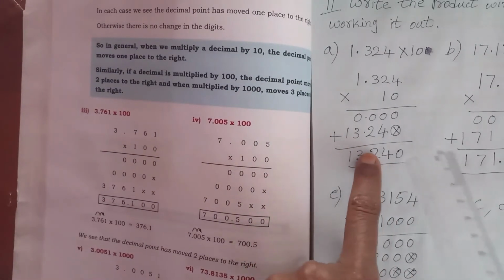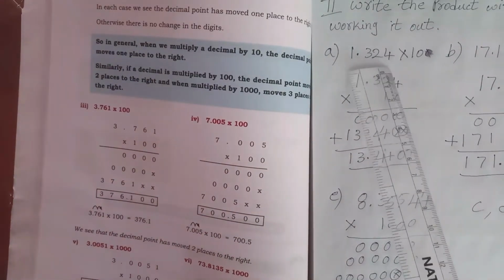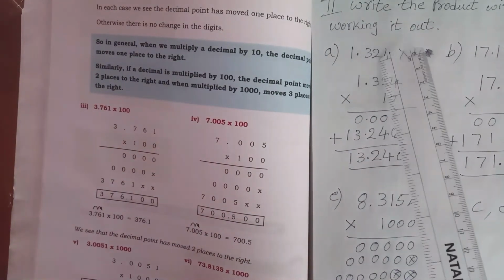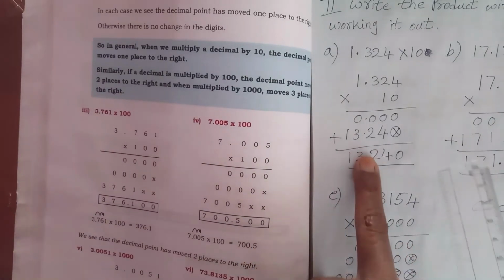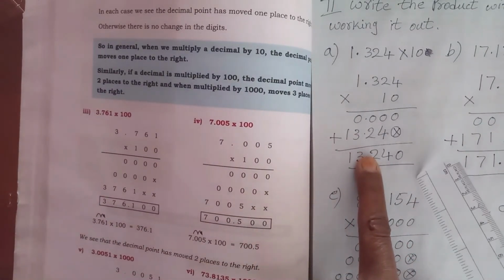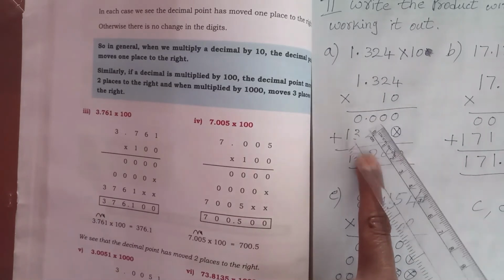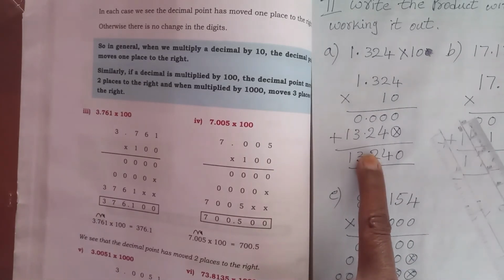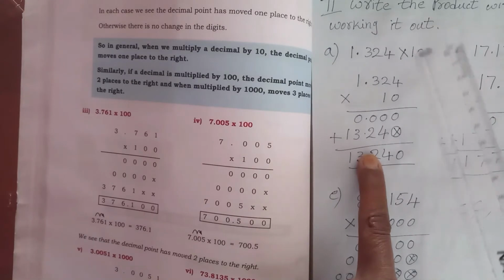Now our answer is 13240. Don't put the point now; I will explain. In the question, after the decimal point, how many places are there altogether? 3 places. Now our answer is 13240. Now we have to place the decimal point. How will we place it?